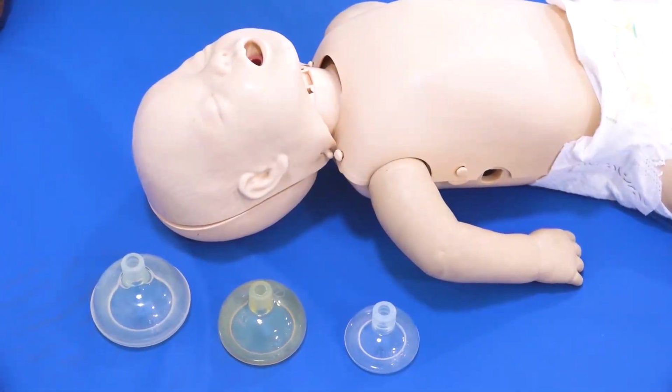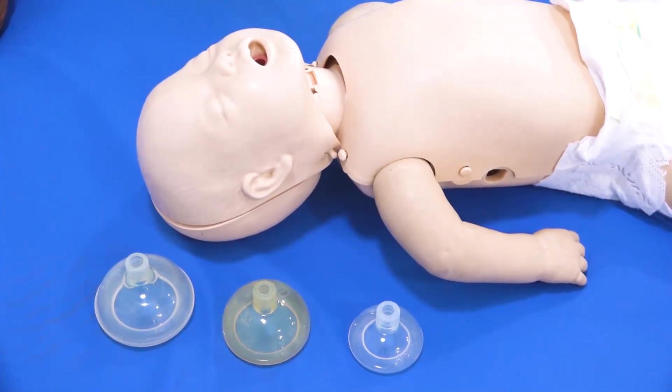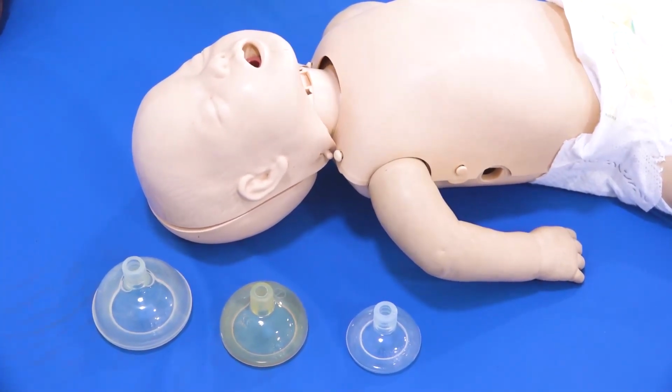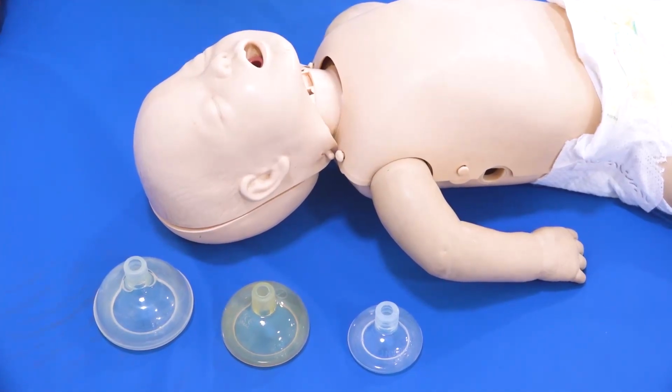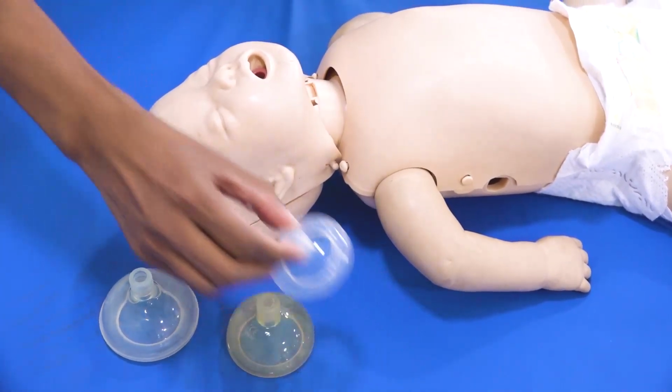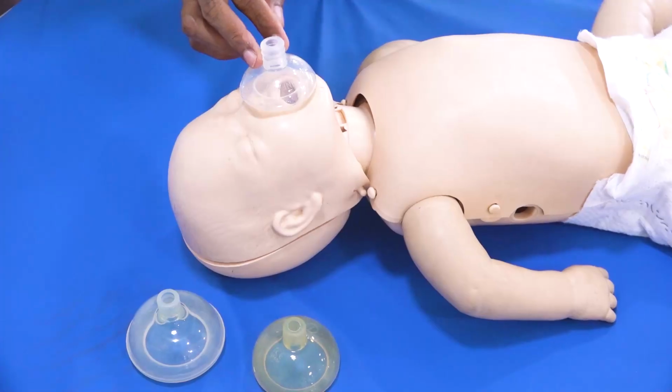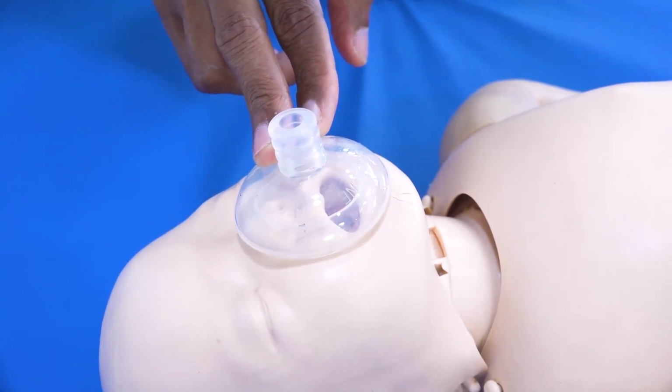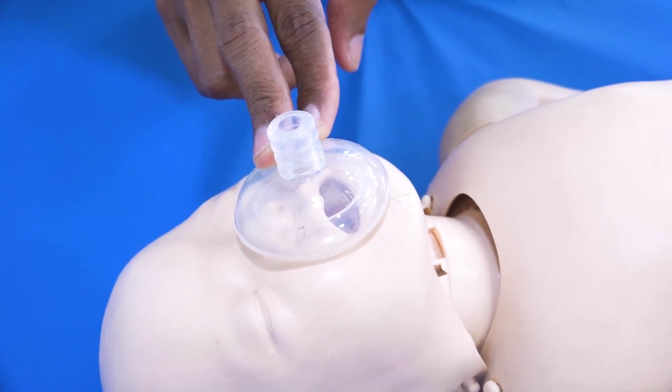Note the chest rise. If you have face masks available, it's very important to select a tightly fitting, correct size face mask. Note, this face mask is too small for this child because it's applying pressure over the nose.